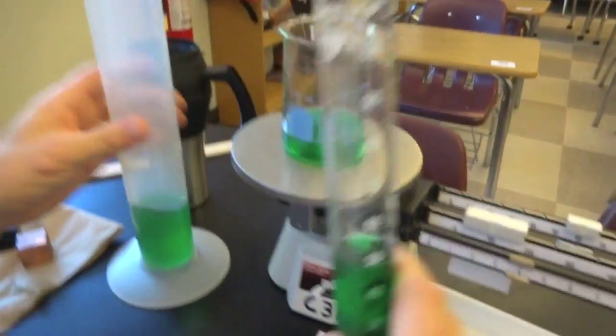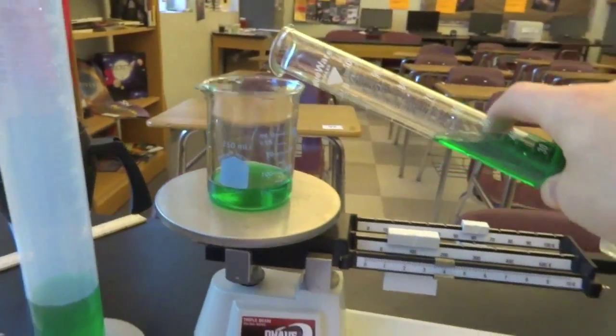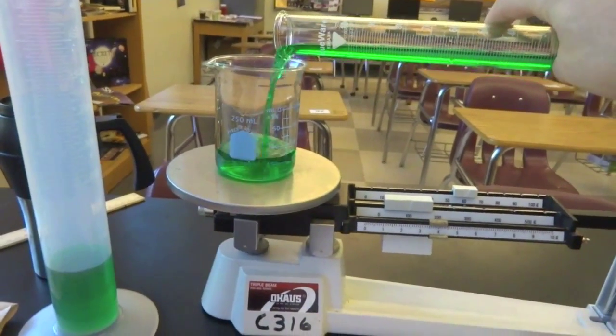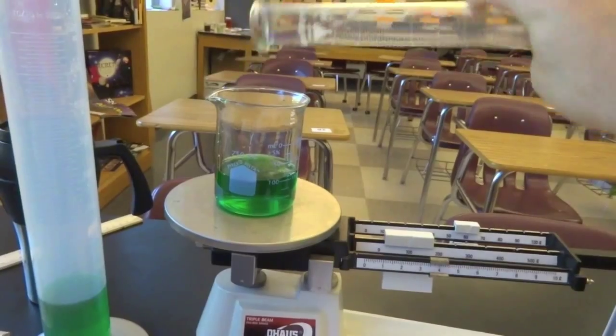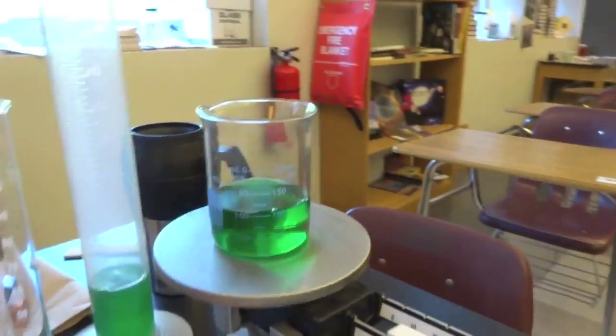That's pretty good. So I'm going to dump this additional 50 in here. Now that'll be 100 milliliters because I had 50 before. Now I have 100 milliliters of water in there.